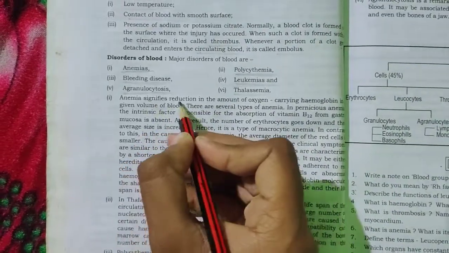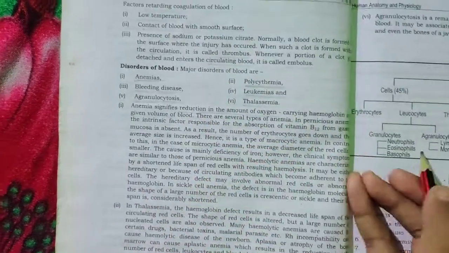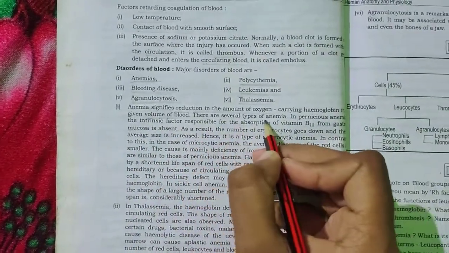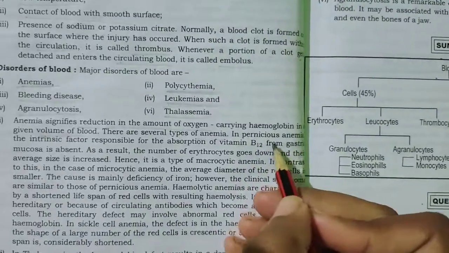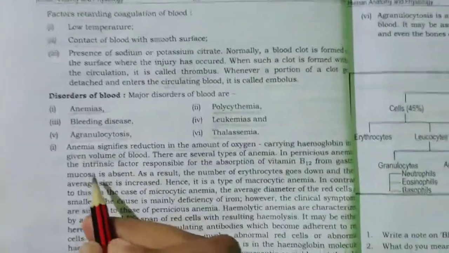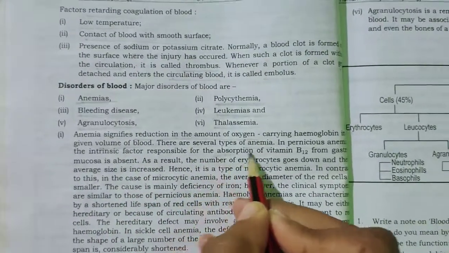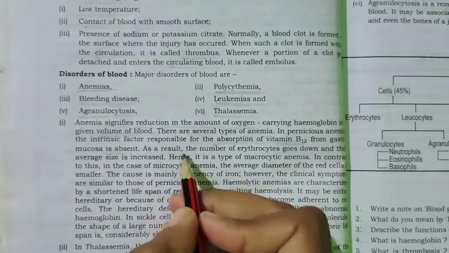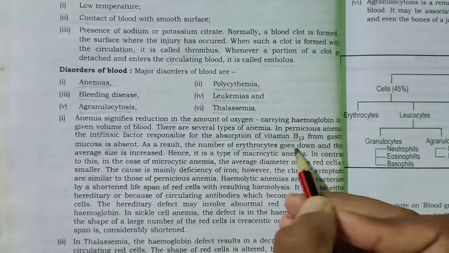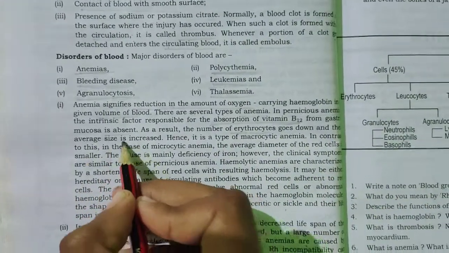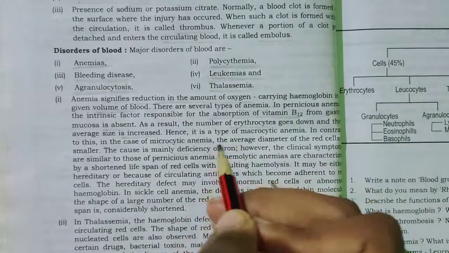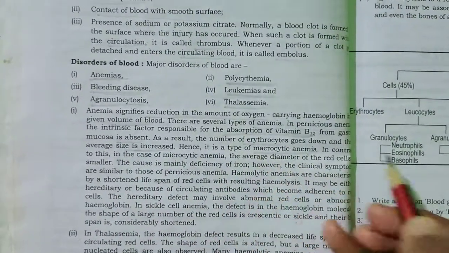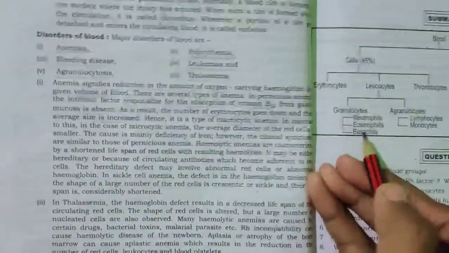Anemia signifies a reduction in the amount of oxygen carrying hemoglobin in a given volume of blood. There are several types of anemia. In pernicious anemia, the intrinsic factor responsible for the absorption of vitamin B12 from the gastric mucosa is absent. As a result, the number of erythrocytes goes down and their average size is increased. Hence, it is a type of macrocytic anemia.